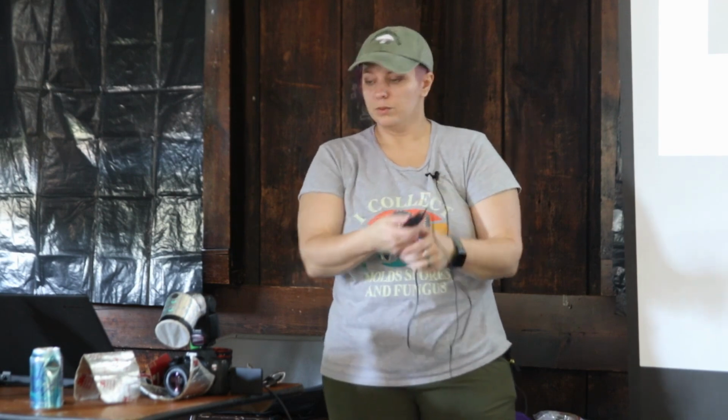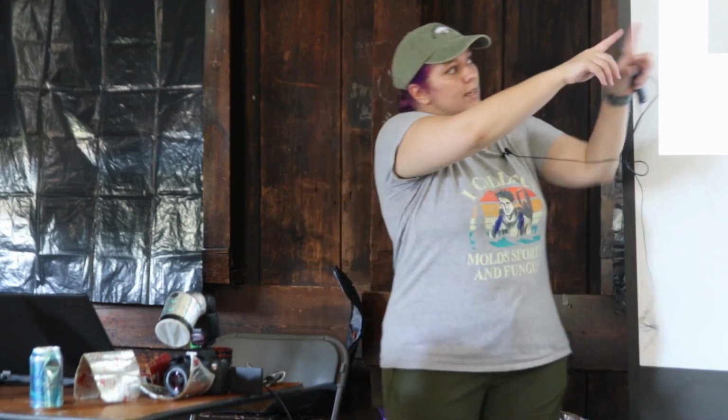This is a remote trigger. There are much better wireless ones. I'm cheap. This was only $10. You also crank up your aperture, or you want your f-stop down. Right now my f-stop is on like f29. But that's why I can get all of it.